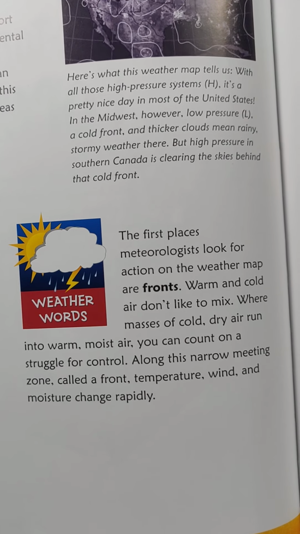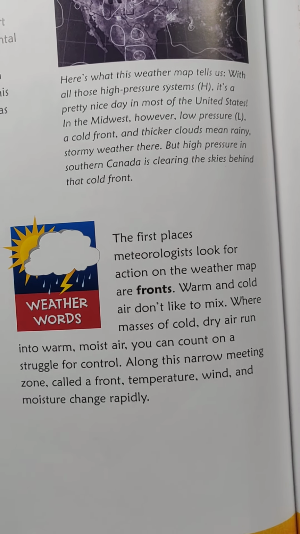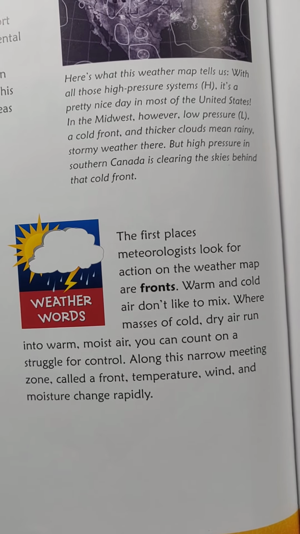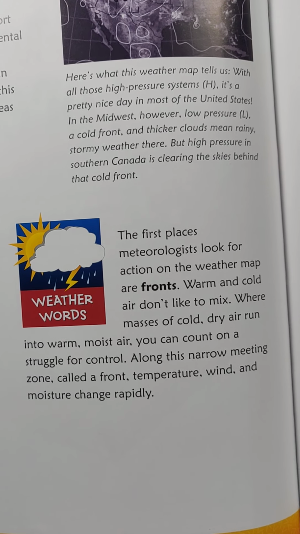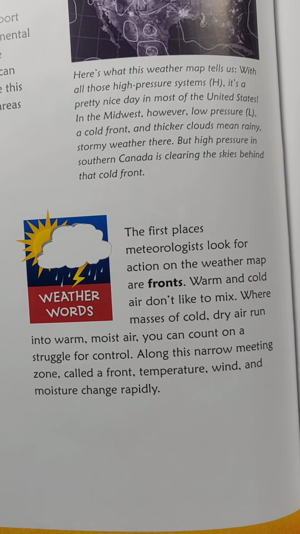Weather words. The first places meteorologists look for action on the weather map are fronts. Warm and cold air don't like to mix. Where masses of cold, dry air run into warm, moist air, you can count on a struggle for control. Along this narrow meeting zone called a front, temperature, wind, and moisture change rapidly.